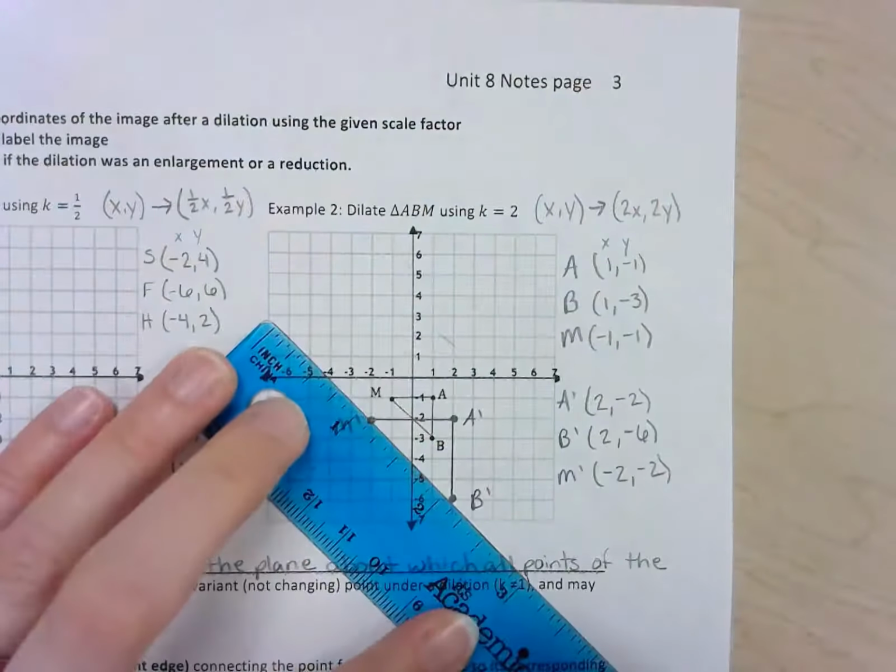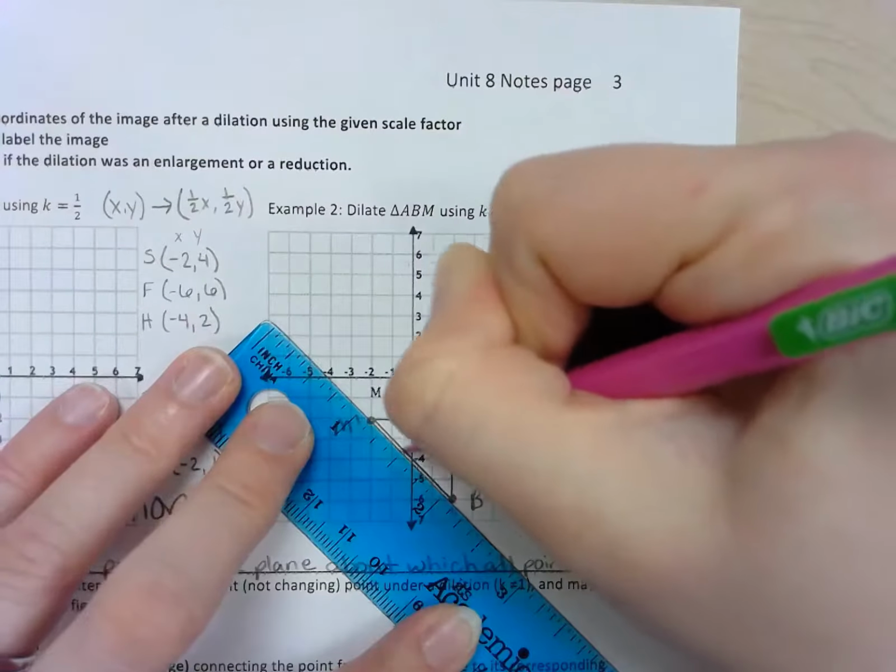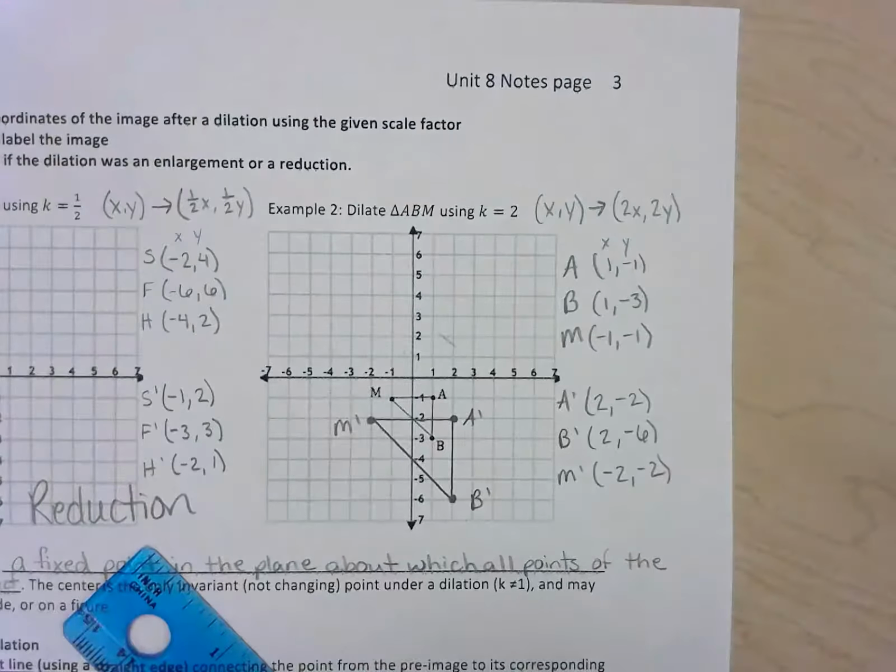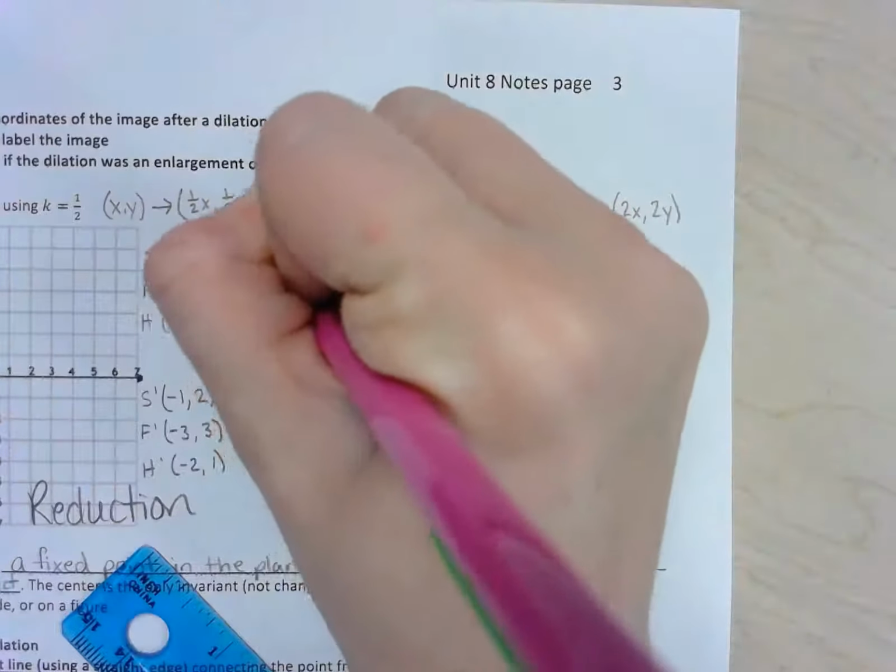Connect those points so we can see that the triangle has grown in size, but it did not change its shape, it just changed its size, and that's what a dilation will do. It just changes the size, not the shape. So it is a similar figure. And because it did grow in size, we will call this an enlargement.